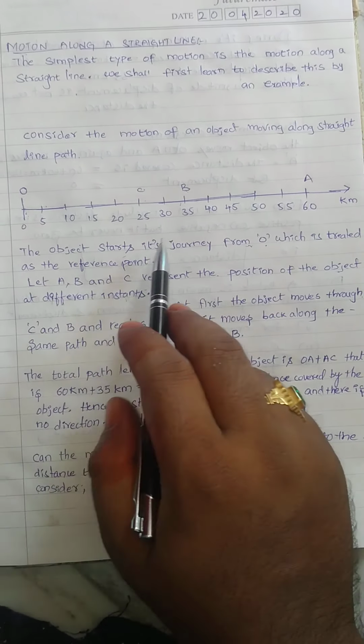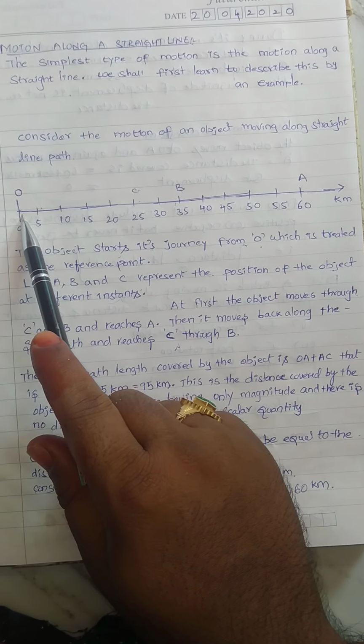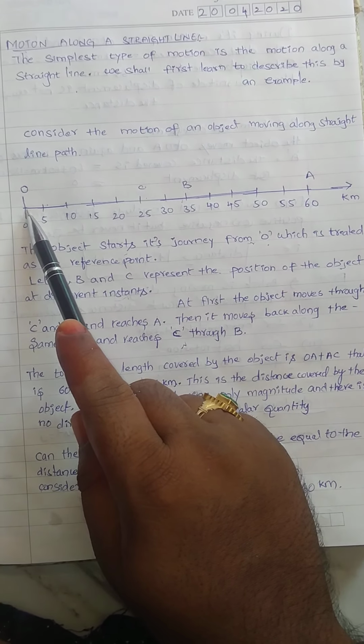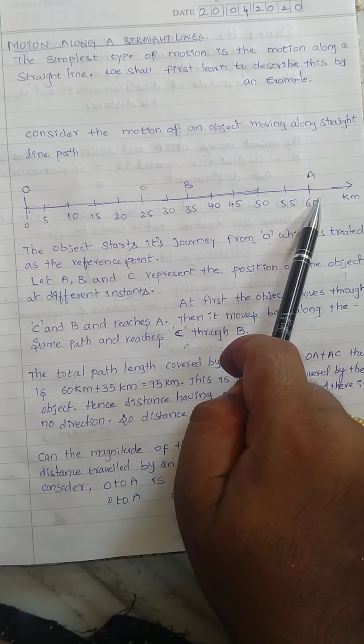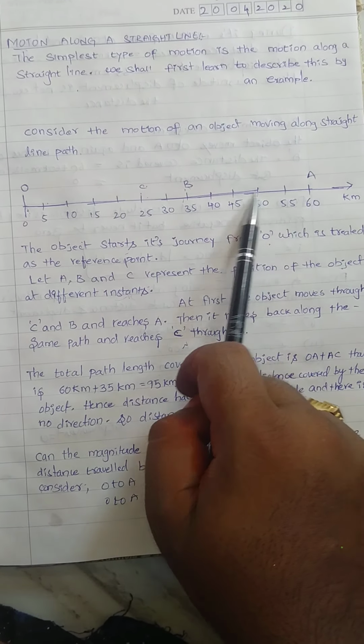Here the object starts its journey from O, the reference point. It reaches C, then B, and finally A. From there it moves back along the same path through B to C.